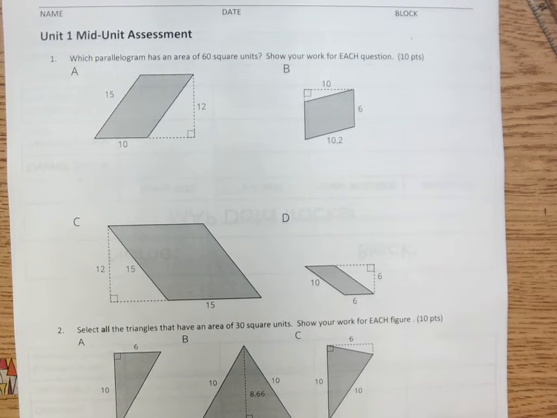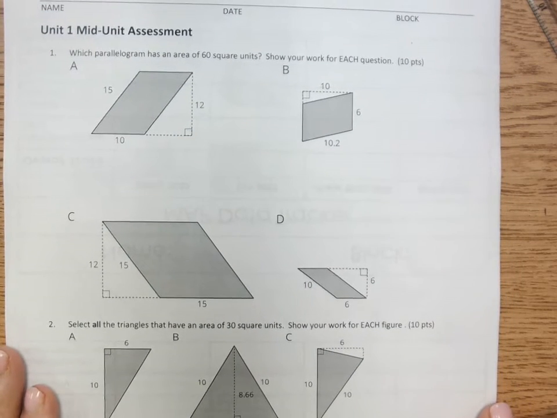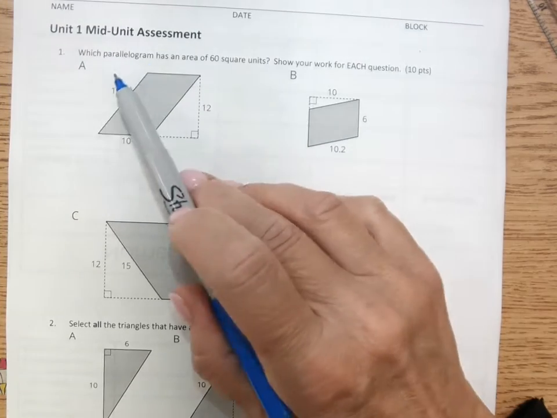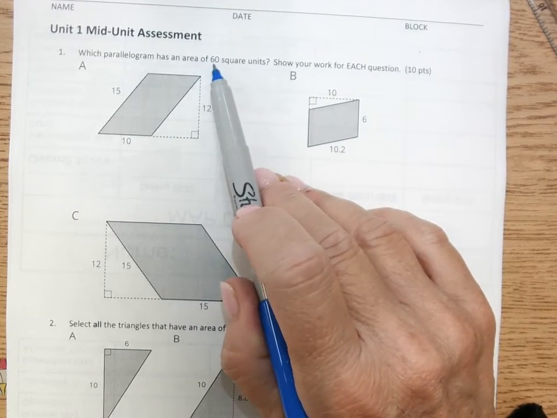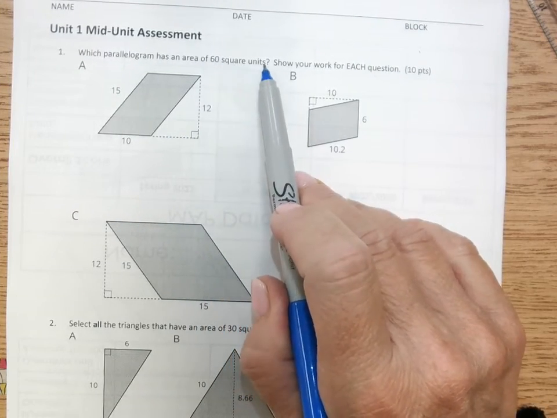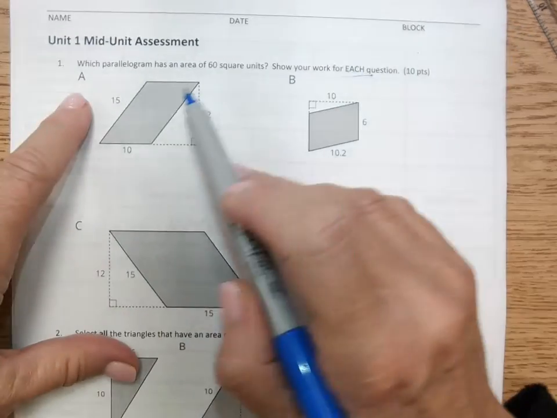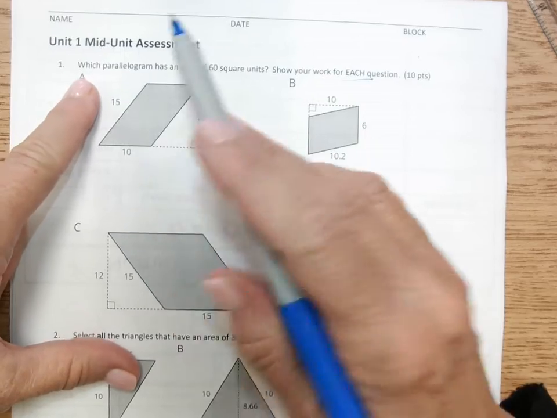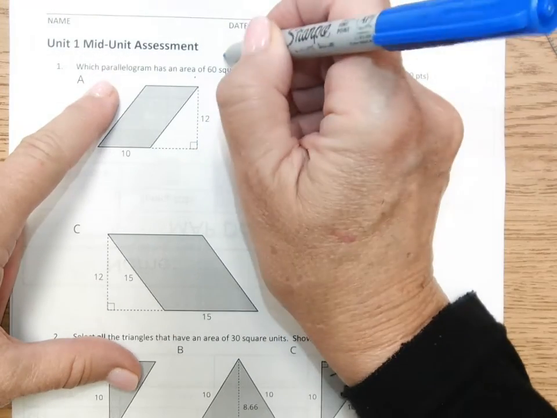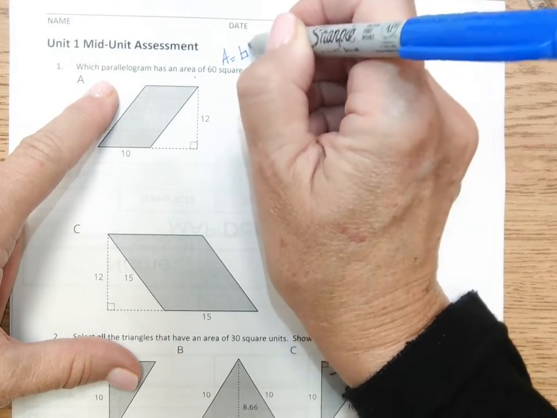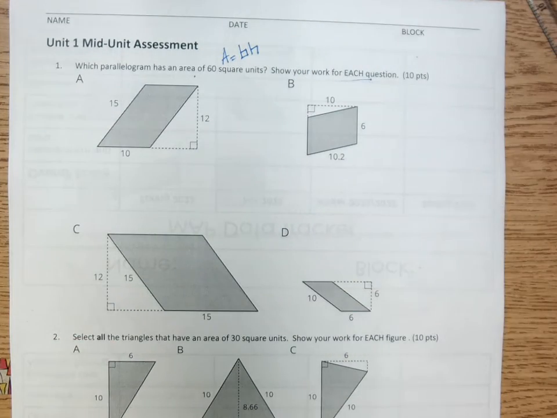This is the mid-unit assessment test corrections video. Which parallelogram has an area of 60 square units? Show your work for each question. So if I look at this, I remember that the formula for the area of a parallelogram is equal to base times height. So the first thing I have to do is find my bases and my heights.